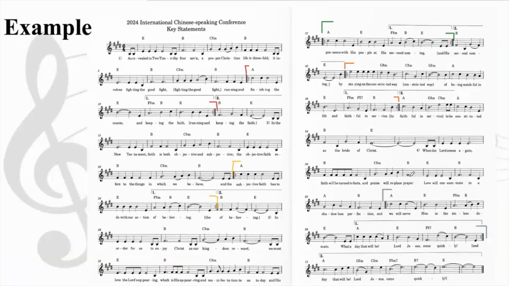And here we have the International Chinese Speaking Conference key statements, which we just finished this year. We have the hymn here, and it has a lot of repeat signs. The first one is in the red one. Here we have the repeat sign, and we also have the numbers to indicate.